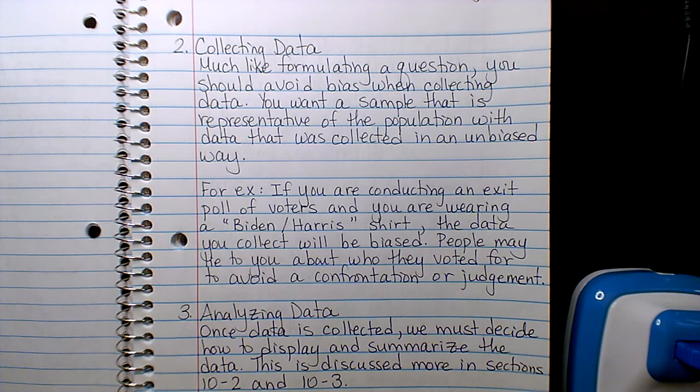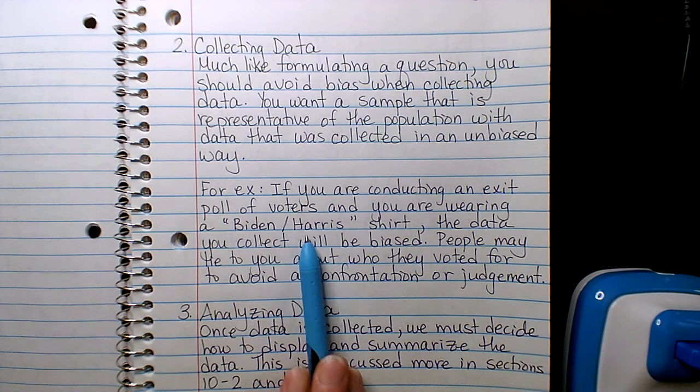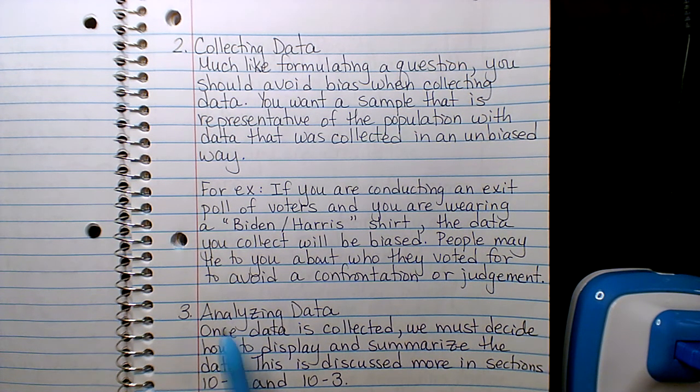Now, if you're conducting an exit poll and you're wearing a Biden-Harris shirt, the data that you collect will be biased. People may lie to you about who they voted for to avoid confrontation or judgment. Right? So something as simple as that.